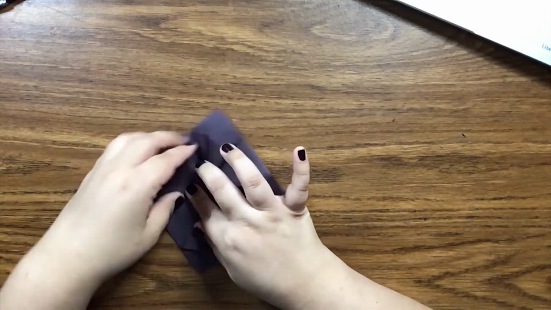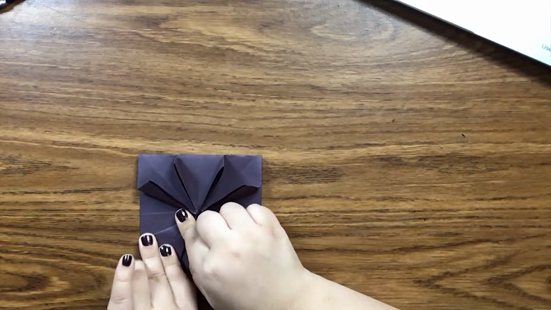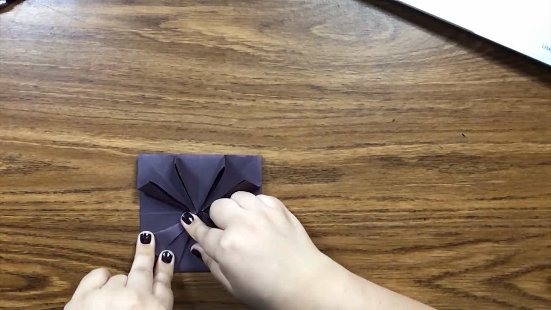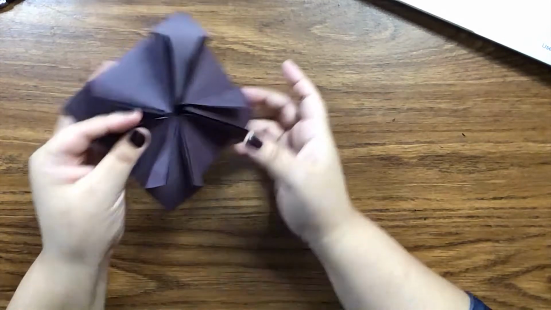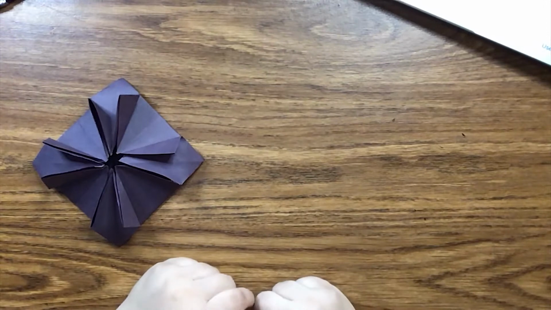So there's different types of origami. Origami typically doesn't have anything to do with cutting, but you could cut with origami. So we have this, and now we're going to do the petal fold.